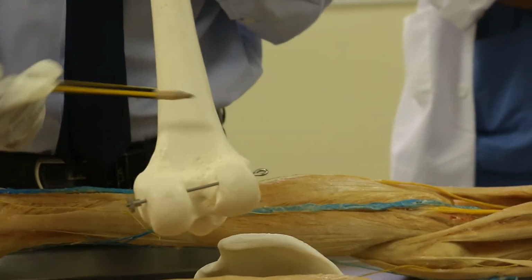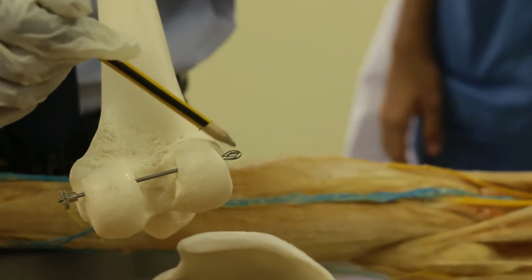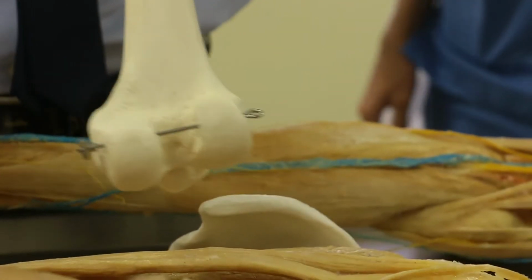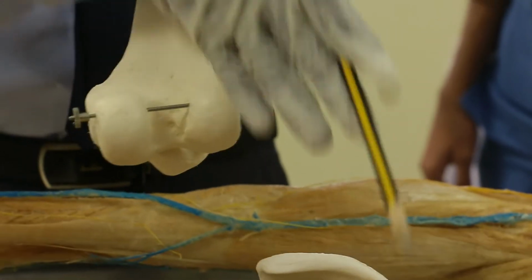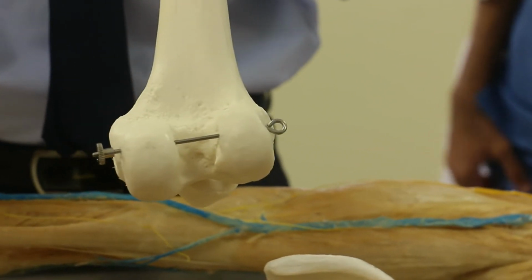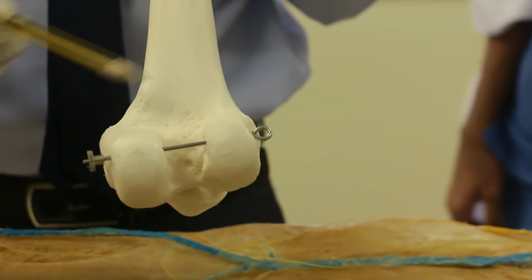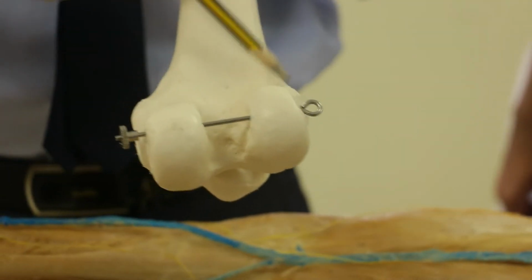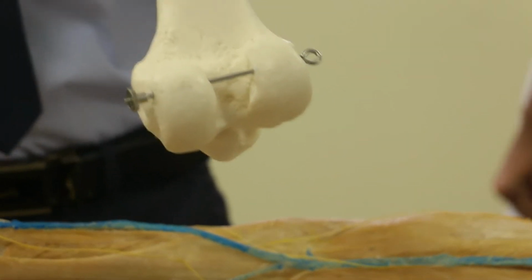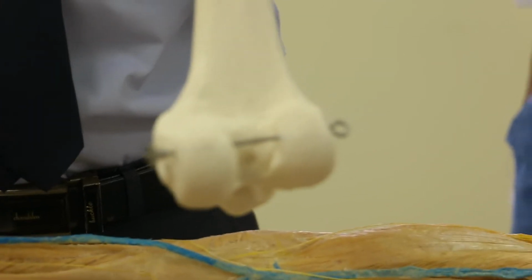From the هنا lateral condyle and medial condyle we have origin of the two heads of gastrocnemius. The gastrocnemius, one of the muscles of the posterior compartment, originating by two heads, medial head and lateral head.